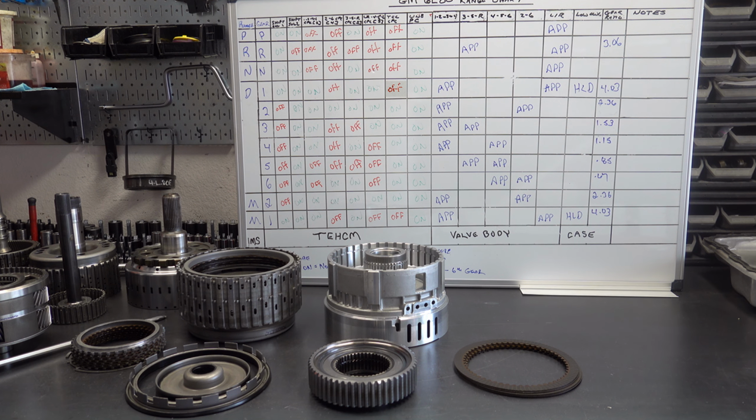And when the pan was dropped, the fluid looked normal. It didn't smell burnt. There was nothing remarkable in the pan. No burnt clutch material or anything like that. So, with that all in mind, and the fact that we know reverse works, let's go through this chart and see if we can methodically figure out where the problem actually is, where the breakdown happened.